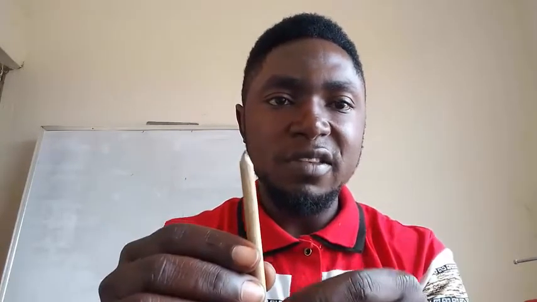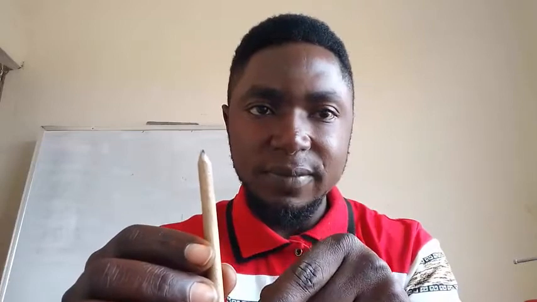And then we also have the divider. The difference between the divider and the compass is that the compass has a place where a pencil will be inserted, but the divider has two sharp points, and it is used for transferring of dimension.